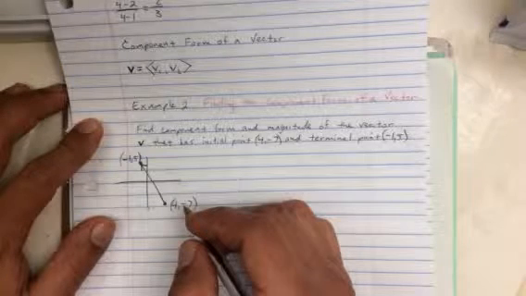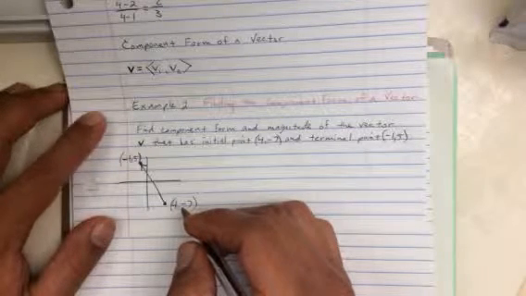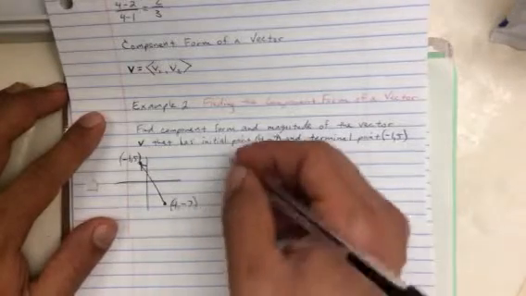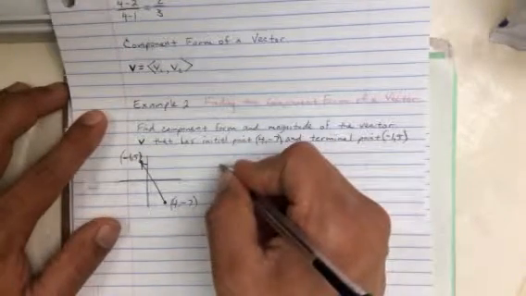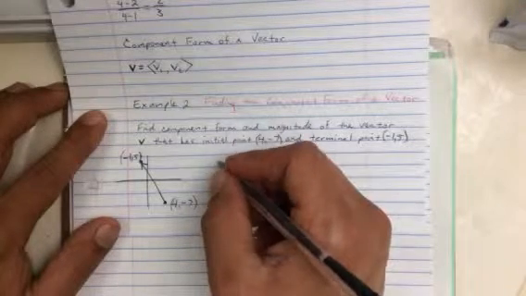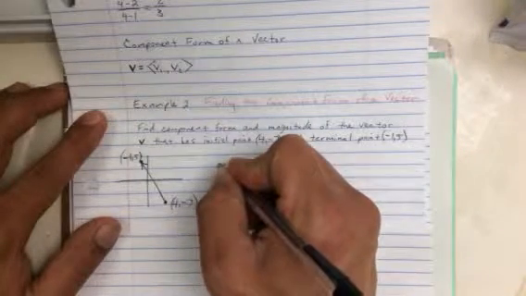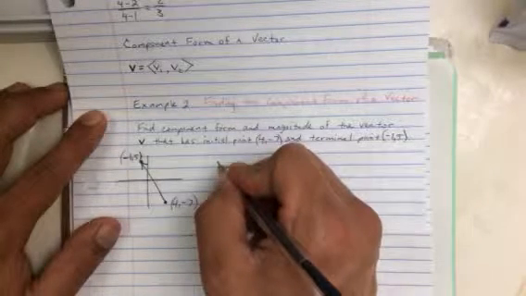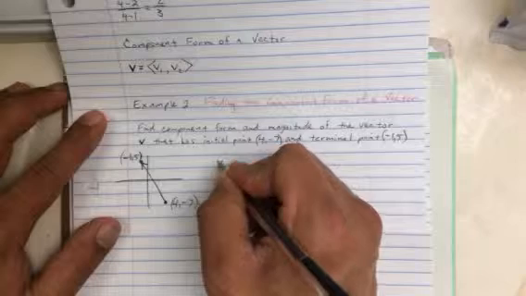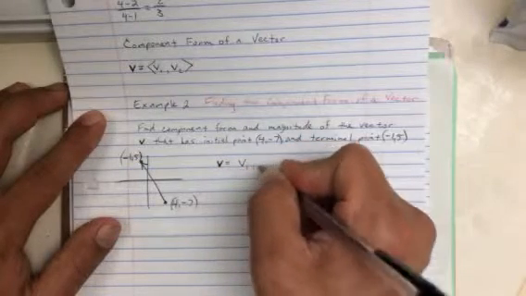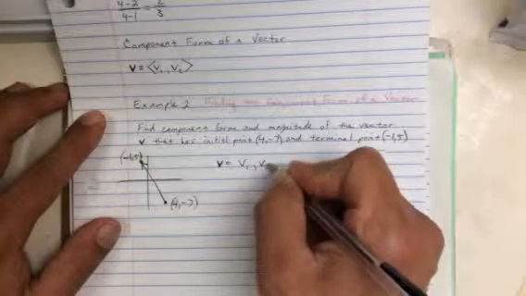So now we're going to find the component first. First we need to find v1. So remember that the component of a vector is written like this: v1 comma v2.